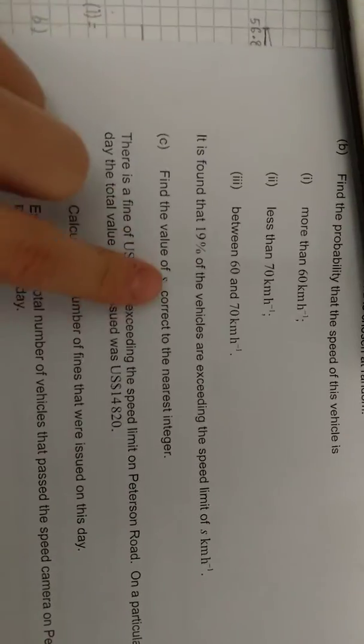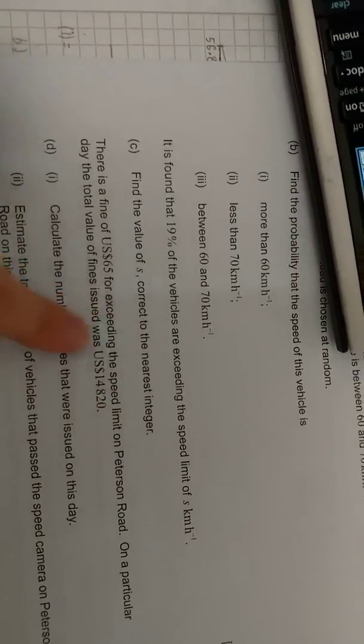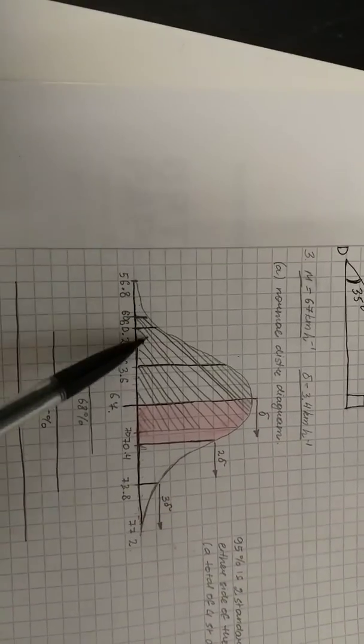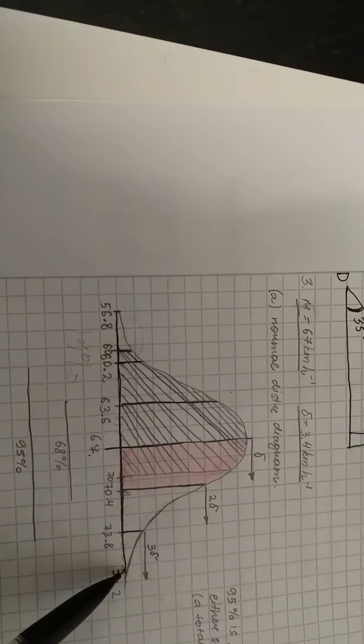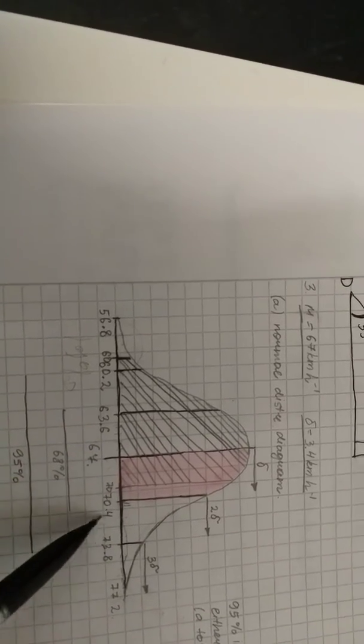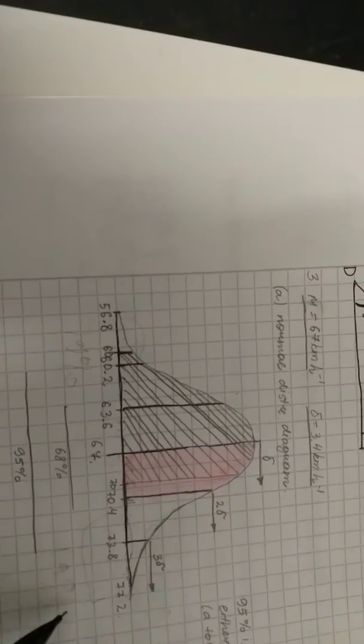Okay, a different question. It is found that 19% of the vehicles are exceeding the limit of s kilometers per hour. Find the value of s, correct to the nearest integer. It says 19% of the vehicles are exceeding the limit. What is exceeding the limit? We don't want to find the number here, 19%. We want to find the number that comes from here because it's exceeding 19%.